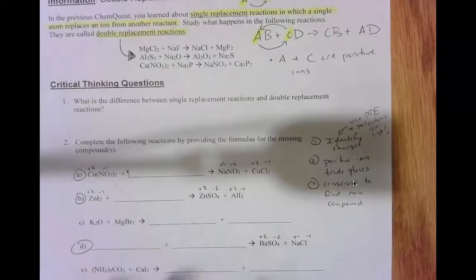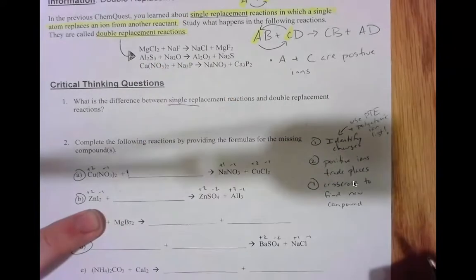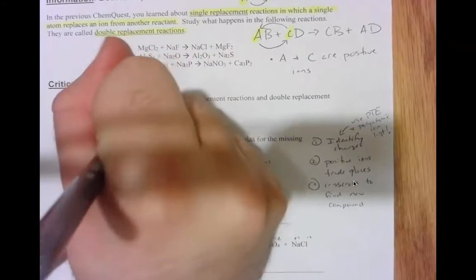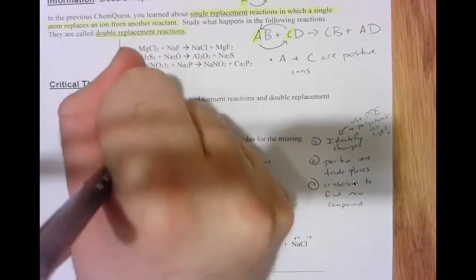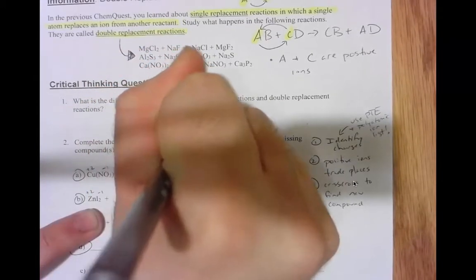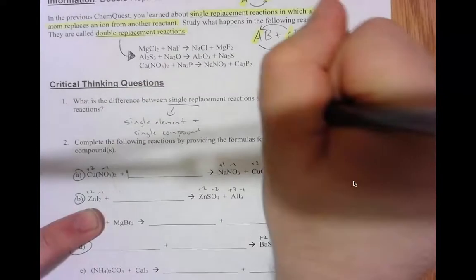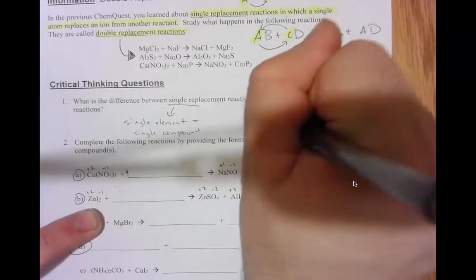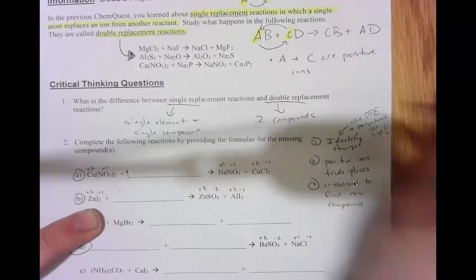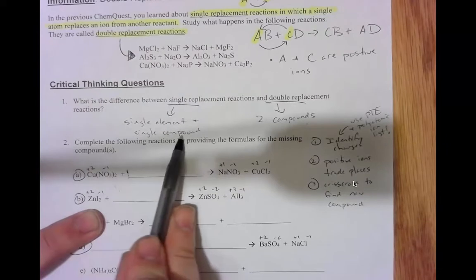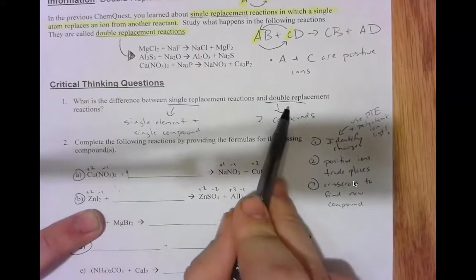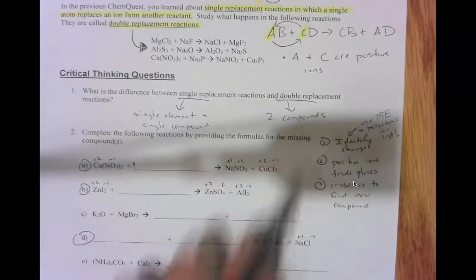So down below, we can use what we just talked about to remember the difference between single replacement reactions and double replacement reactions. Remember, single replacement reactions involve a single element and a single compound. Double replacement reactions have two compounds. So we can use that language to help us remember these definitions. Single replacement, single element, single compound. Double replacement reaction, we think double, we think two compounds.